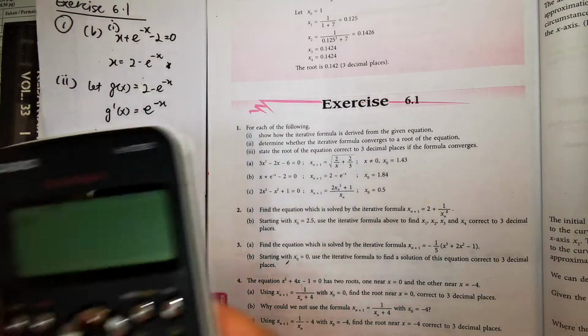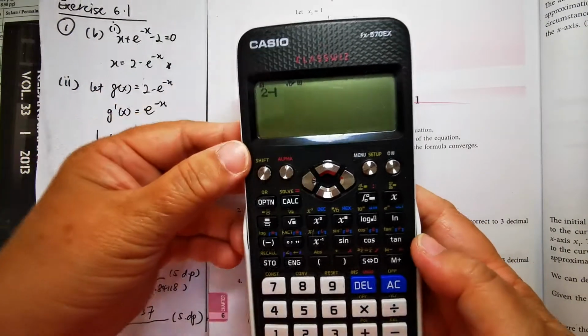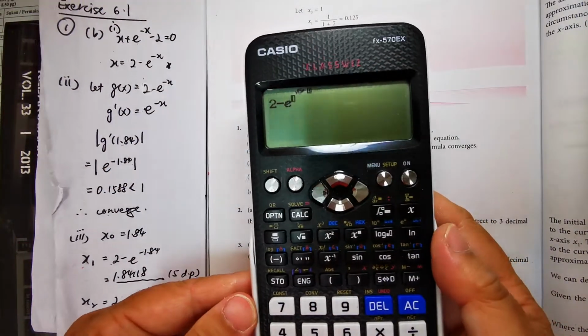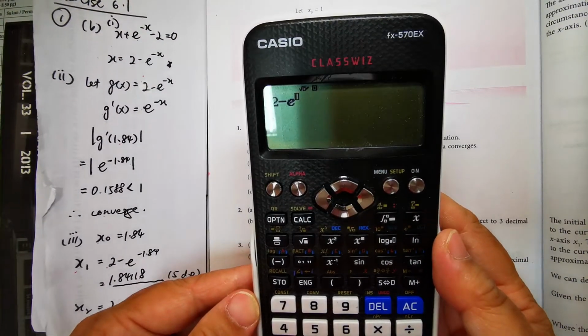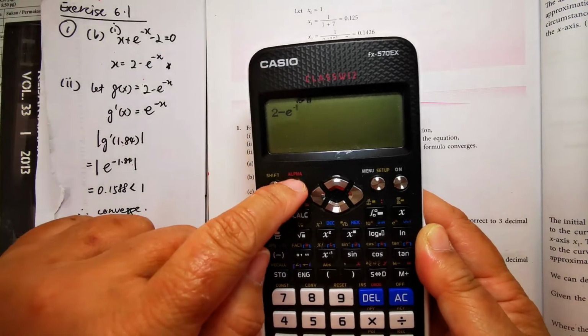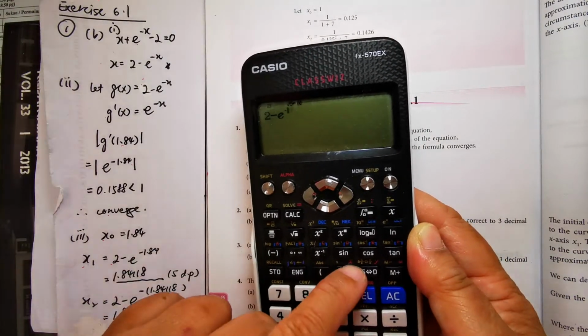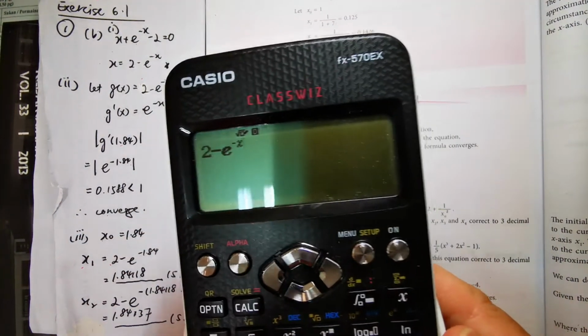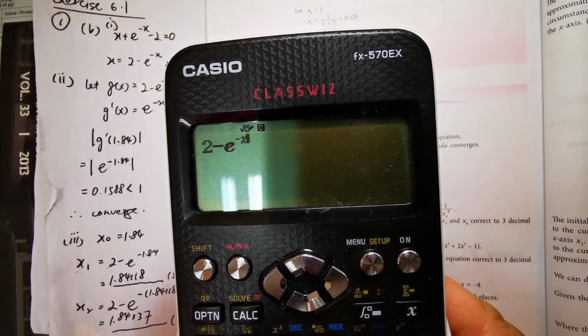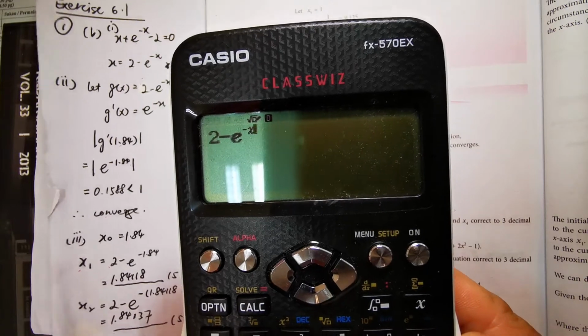Okay, here, shift this one. Then negative, use the red color alpha, remember? Can you see that? I already keyed in the formula inside: 2 minus e to the power of negative x.